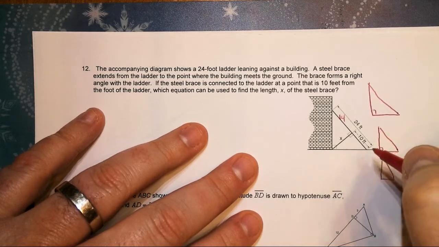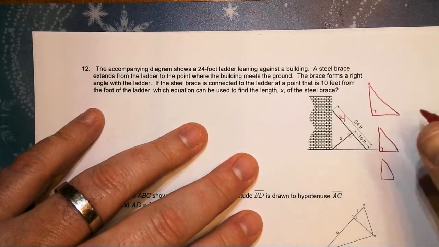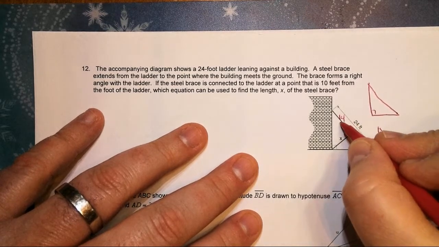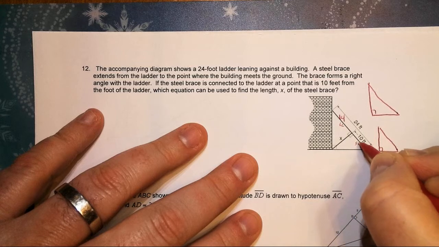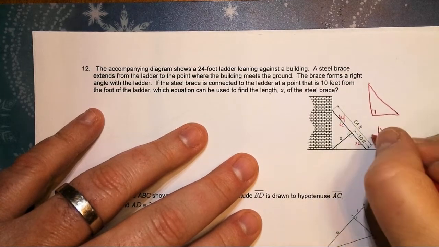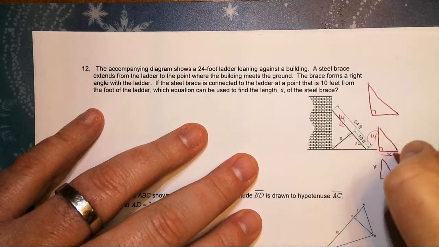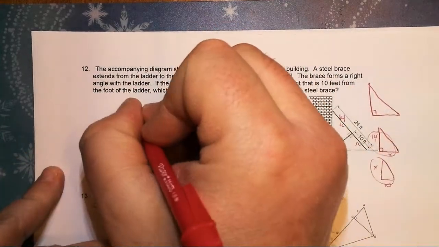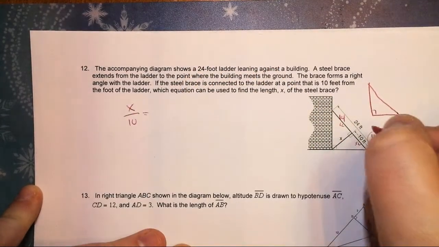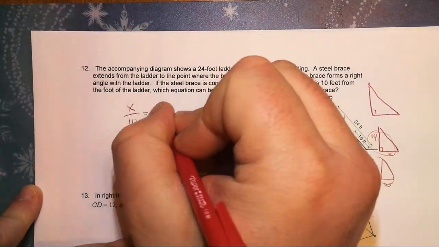Okay. So in the small triangle on the right, I've got a long leg of x, short leg is 10. Remember, this cuts this into a long leg and a short leg. So this short leg is a short leg in that triangle. That long leg is a long leg in that triangle. So that's 14 and x. And then there's my proportion. So x over 10 is going to equal 14 over x.